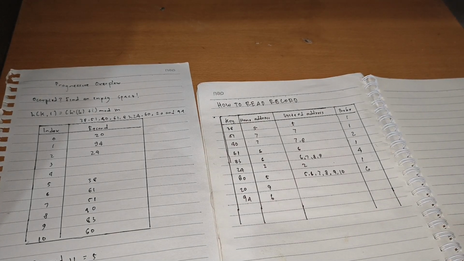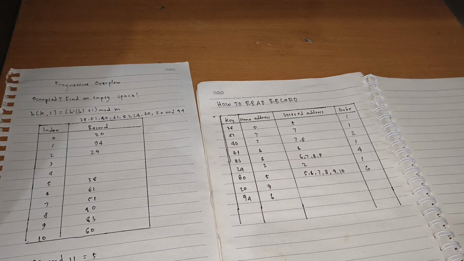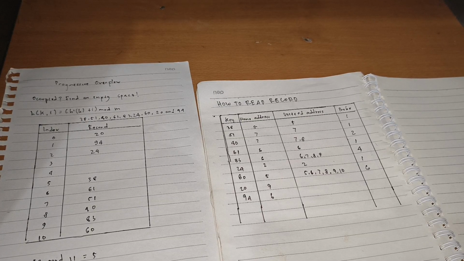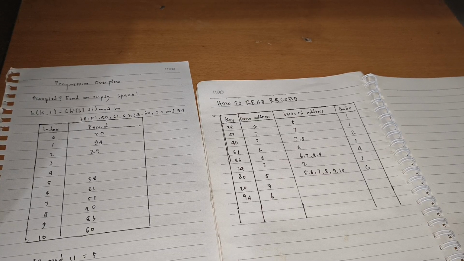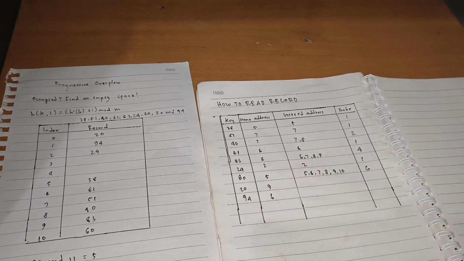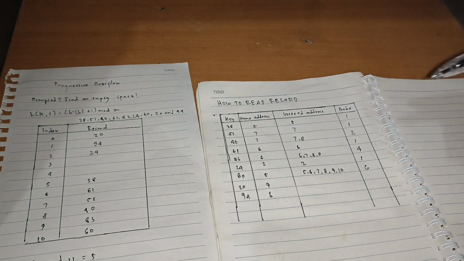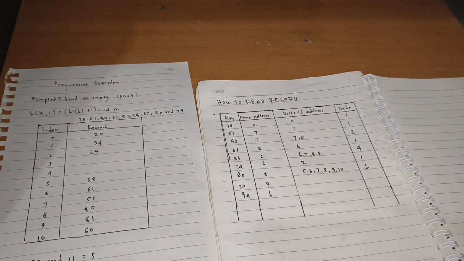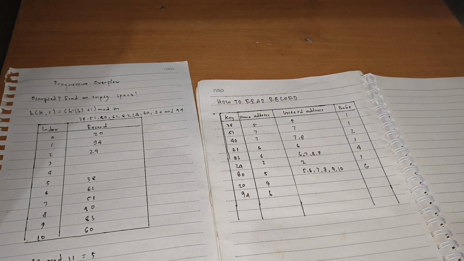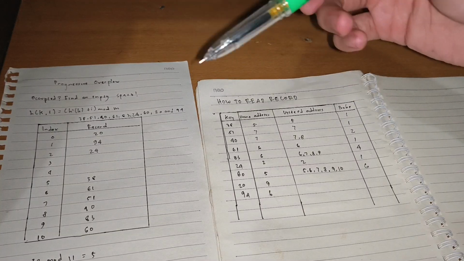Alright, the next one is 20. Is 20 the first one? Oh yeah, because 80 is put at index 0. So we gotta go through because it's using linear probing.